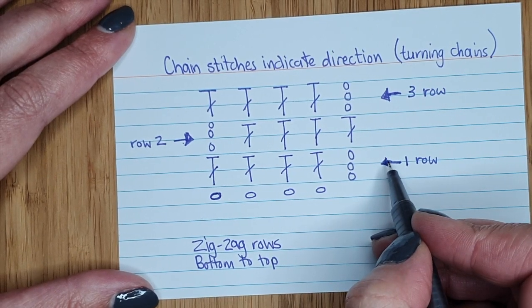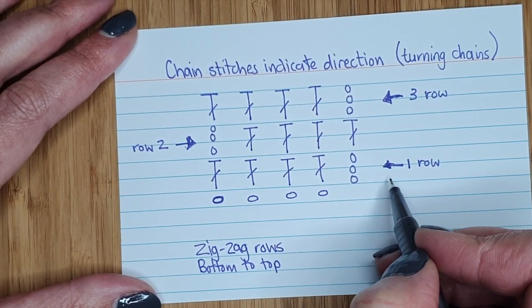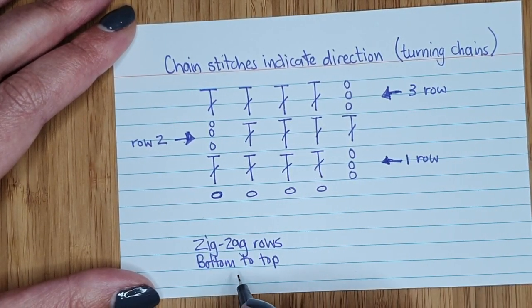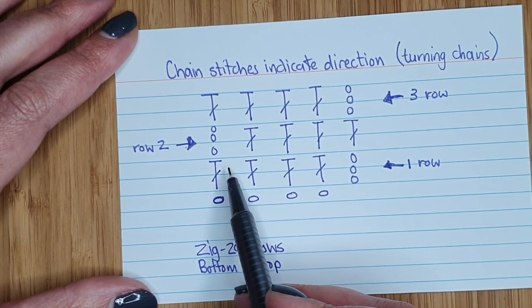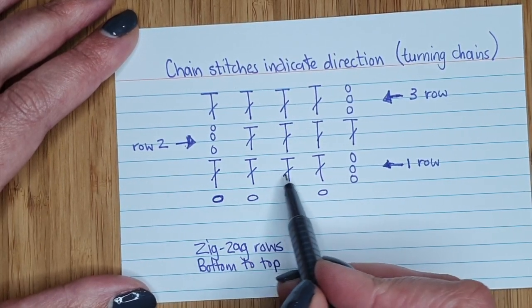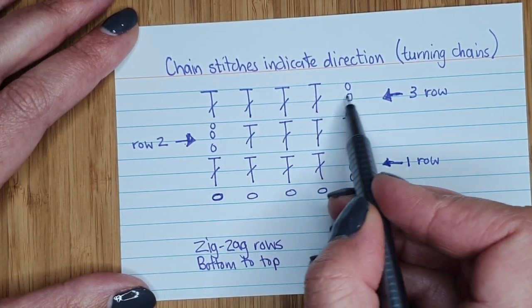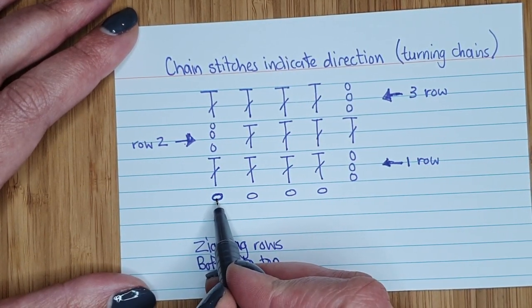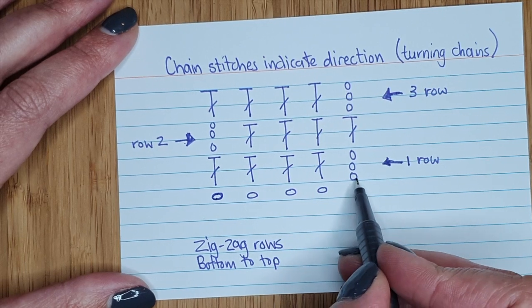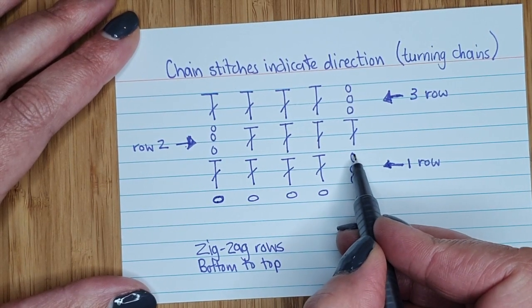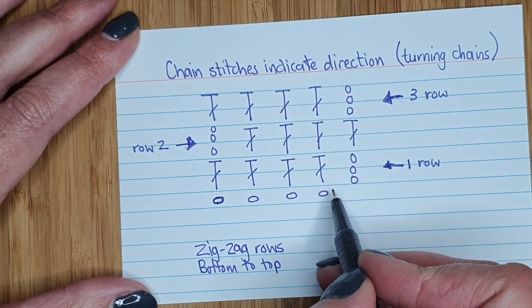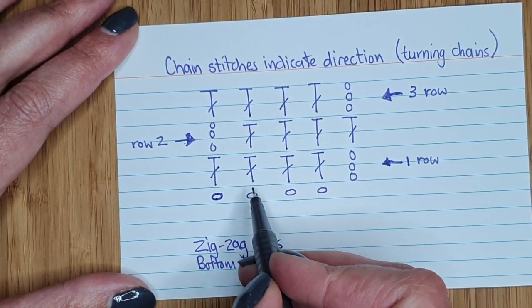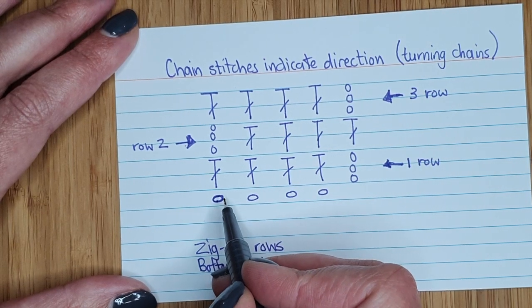So if it's not the arrows showing you the direction of your work, it will be these chain stitches that you can draw a conclusion from. Now when you work in rows, you will work in zigzag from left to right, going all the way up to your pattern. When you start here, you start with your 4 chains and you make 3 chains for your turning chain. Then you make a double crochet into your next chain, a double crochet into your next chain, double crochet into your next chain, double crochet into your last chain.